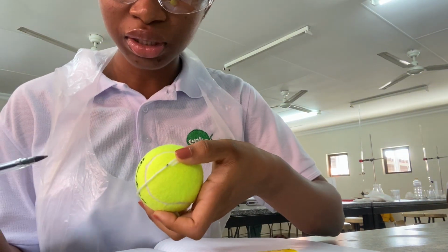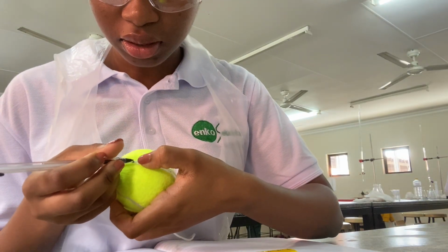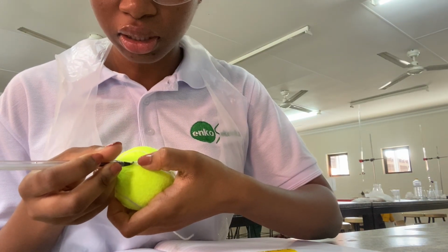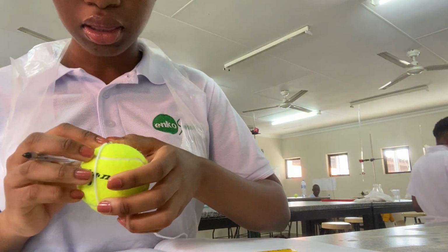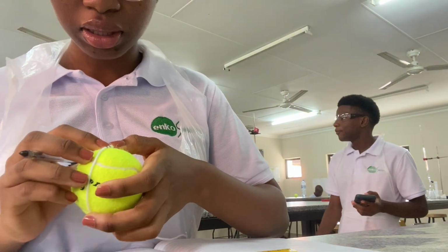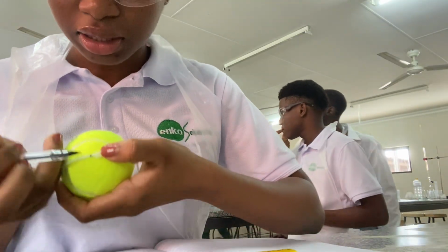Then we use a pen to mark the point that we have gotten, the point between the end of the string and here.